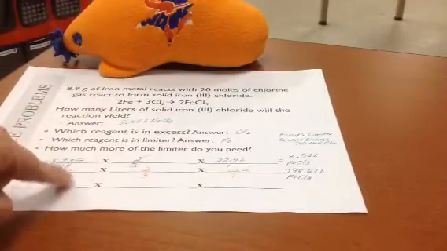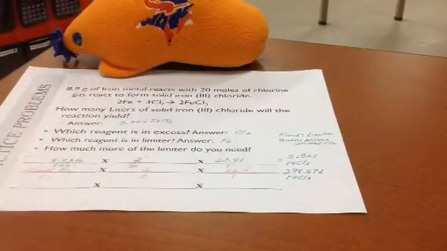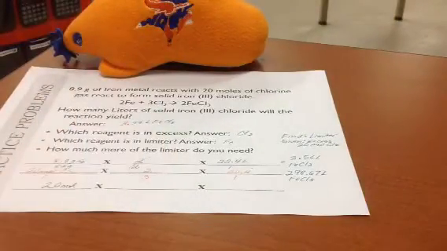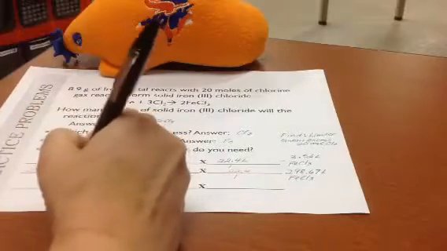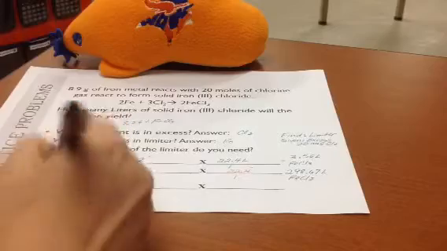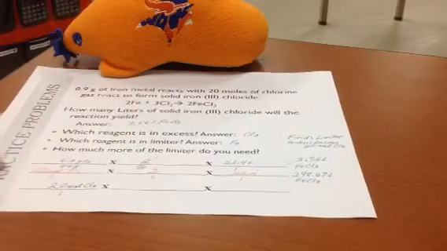This is my new problem that I'm going to set up here on this last template. So I'm going to say I have 20 moles of chlorine gas. If they've given moles, that's over 1.